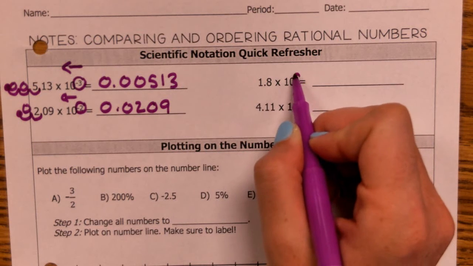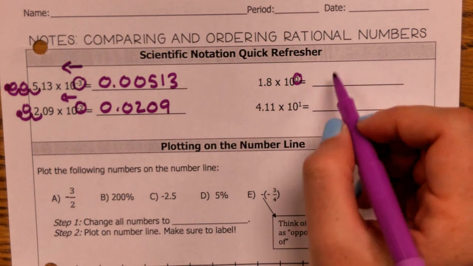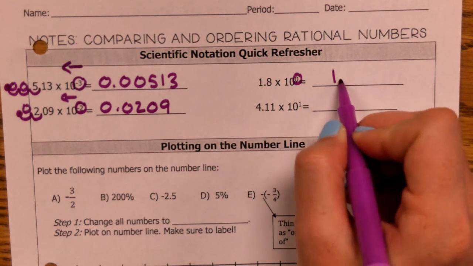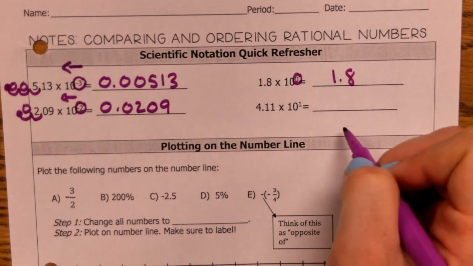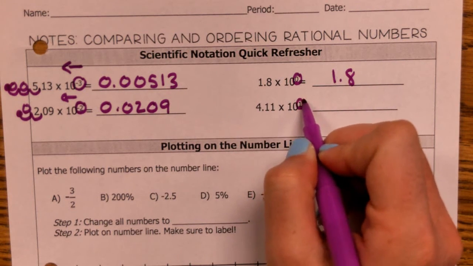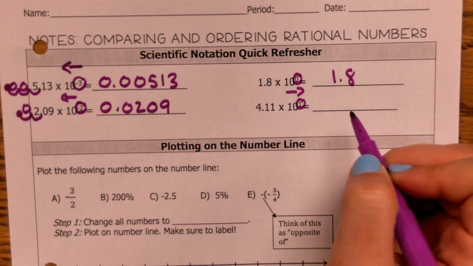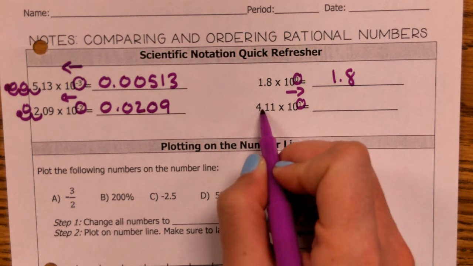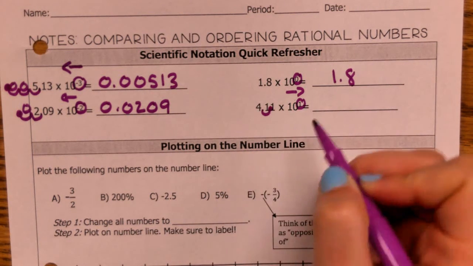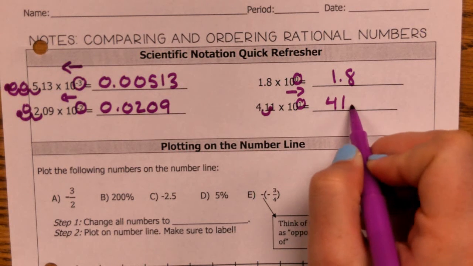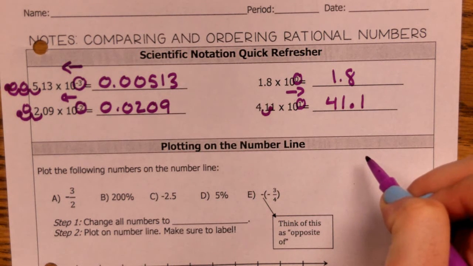This next one has an exponent of 0. How many times do I move the decimal? 0 times. It's just 1.8. Positive exponents, we move it to the right where positive numbers are on the number line. 1 time. 41.1.